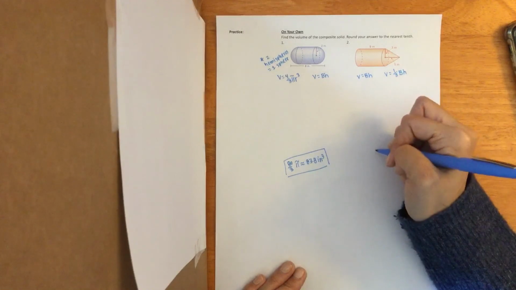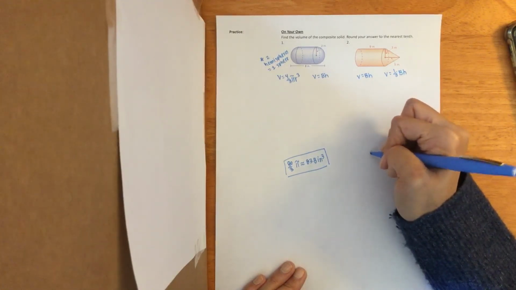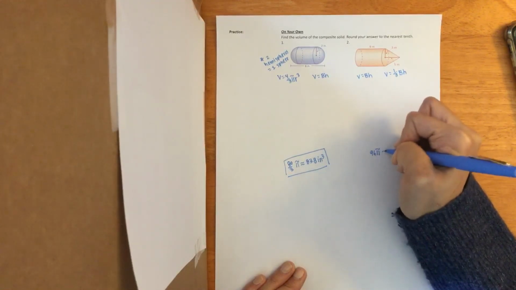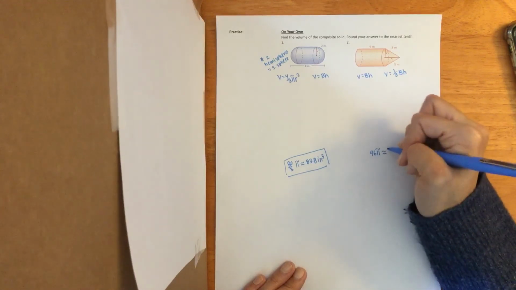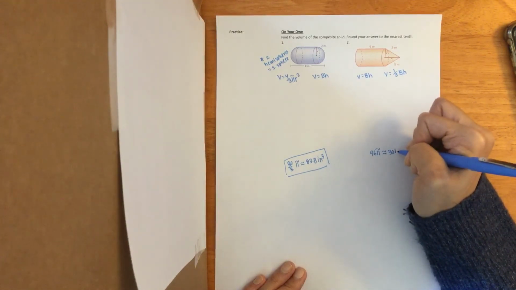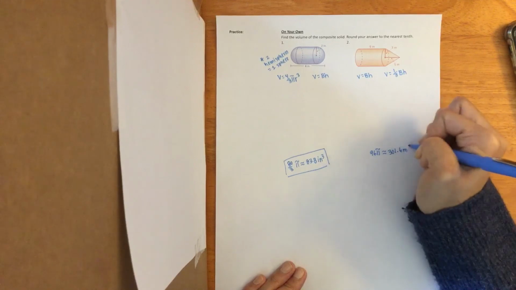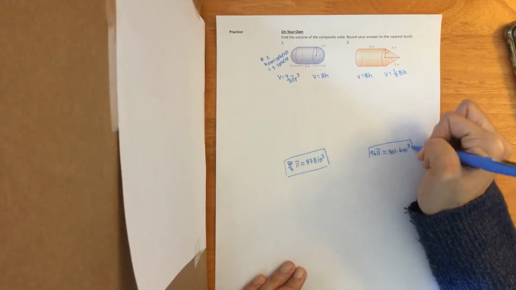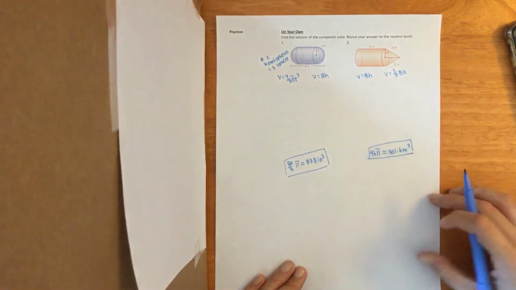Okay, and then this one is going to be 96 pi, which is about 301.6 meters cubed. Okay, so just so you know if you are on the right track or not. All right.